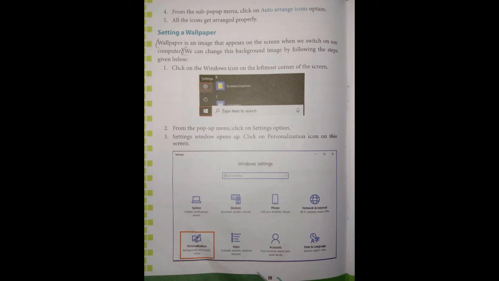Next topic is setting a wallpaper. Now what is a wallpaper? Wallpaper is an image that appears on the screen when we switch on our computer. We can change the background image by following these steps. What are they? Click on the Windows icon on the leftmost corner of the screen. Now a pop-up menu will appear. Click on the settings option.